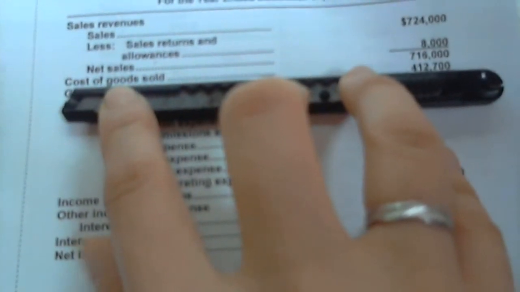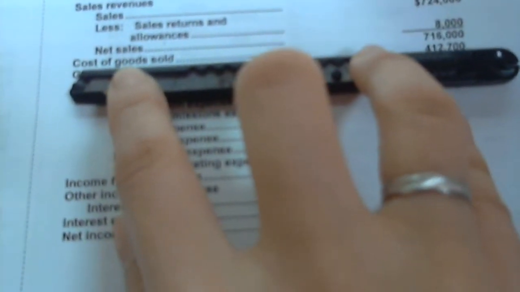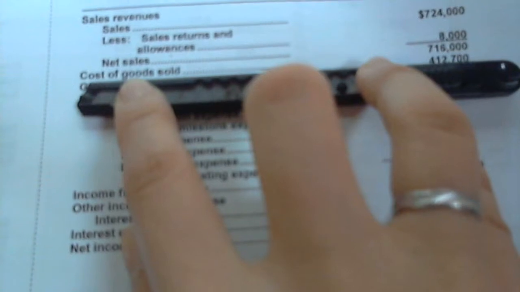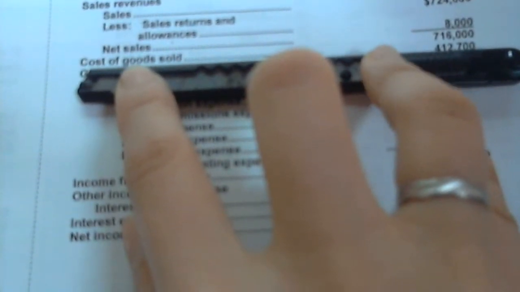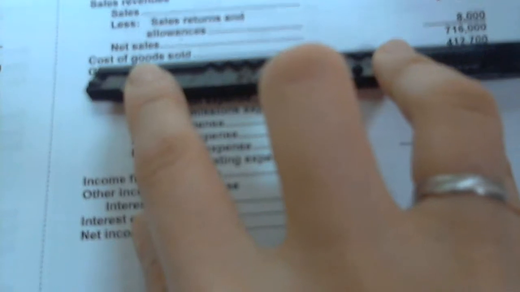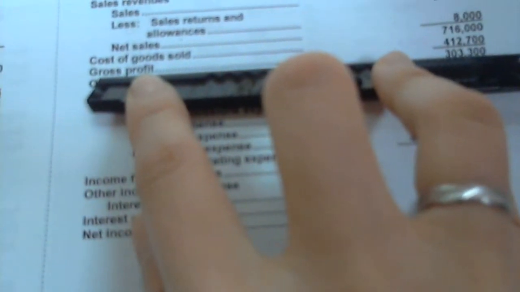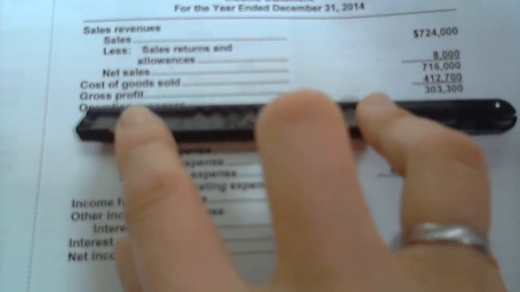Then move on to the cost of goods sold. Cost of goods sold is 412,700. If we use the sales revenue to minus the cost of goods sold, we will get the gross profit, which is 303,300.